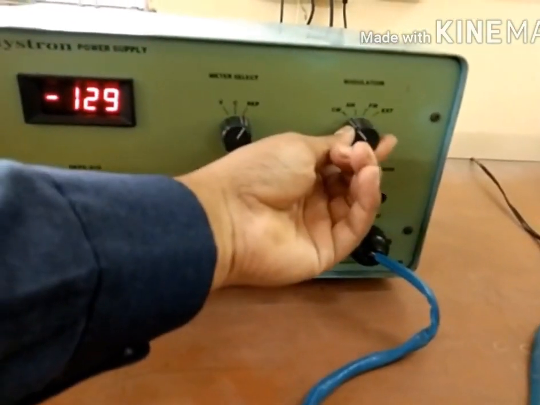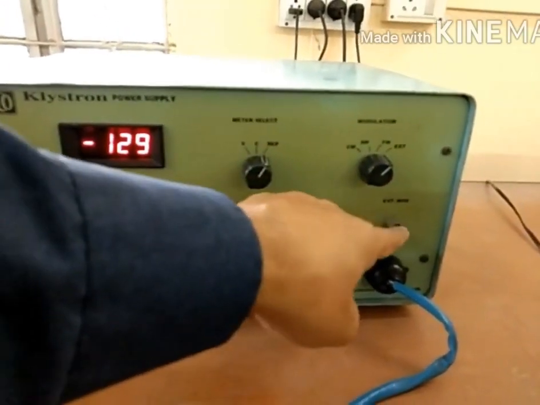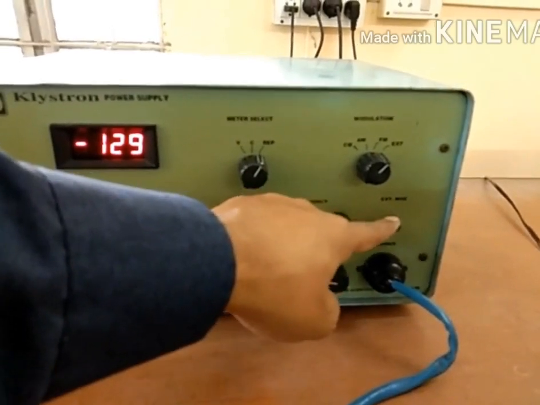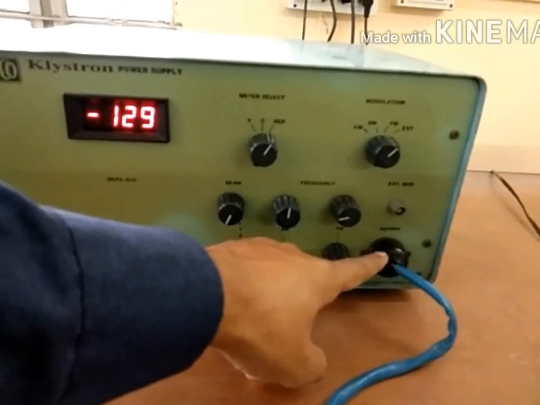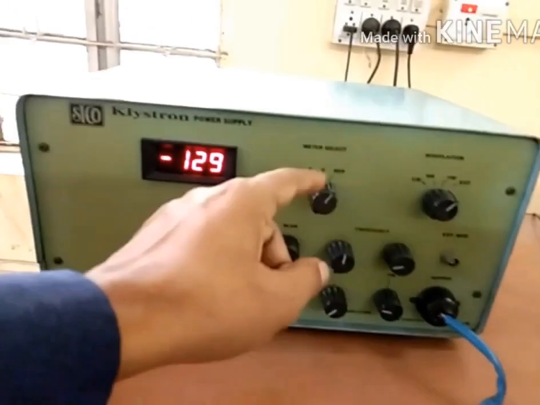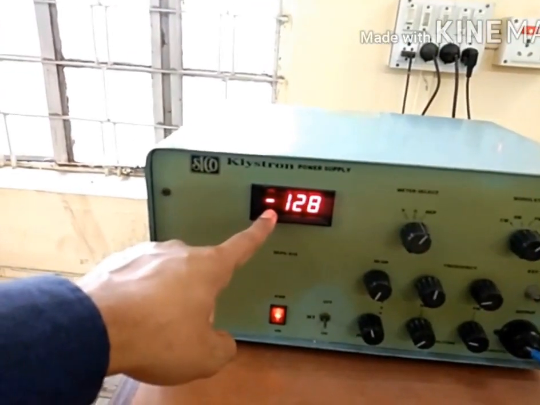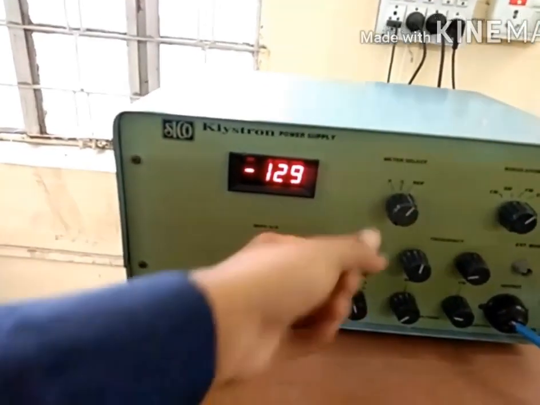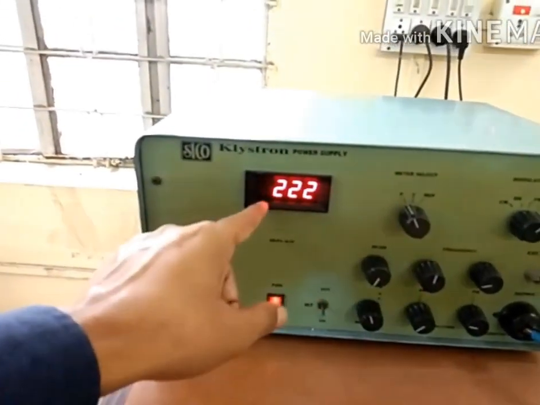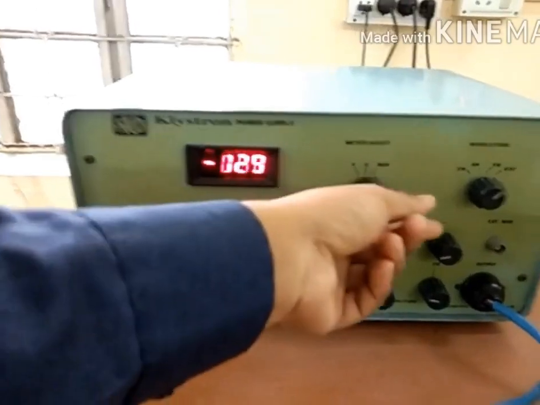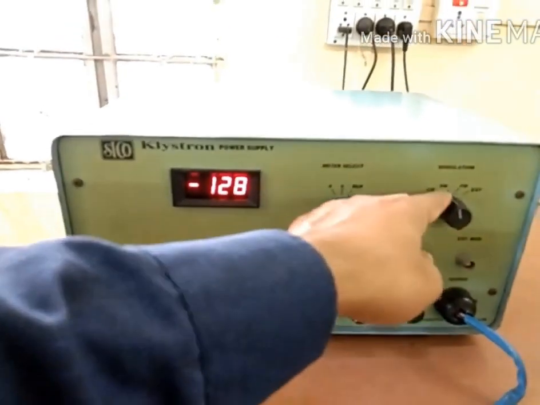The modulation modes are CW, AM, FM and EXT. In EXT mode, select the EXT signal and feed it to this point, and this is the output of this power supply. And this is the meter selector switch. The display shows voltage: this is repeller voltage, this is beam current, and this is beam voltage. Now I set the modulation to AM mode.